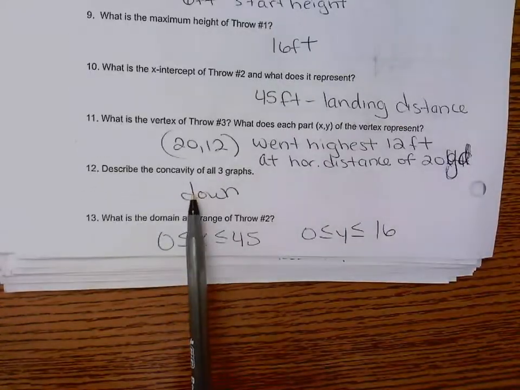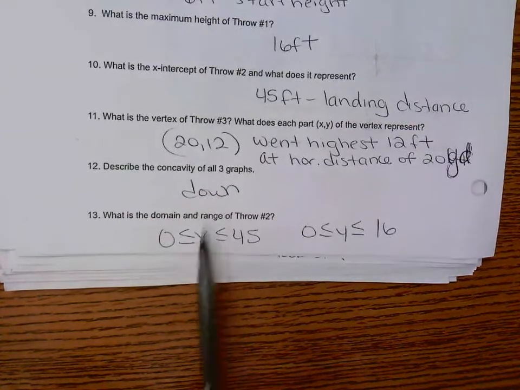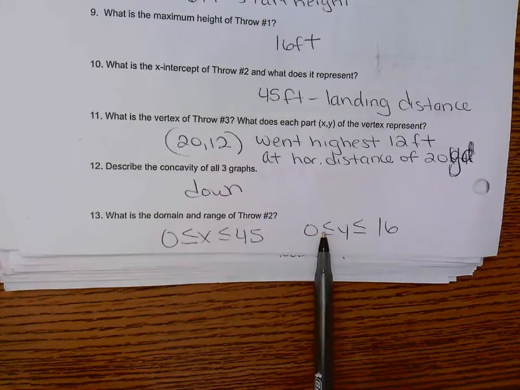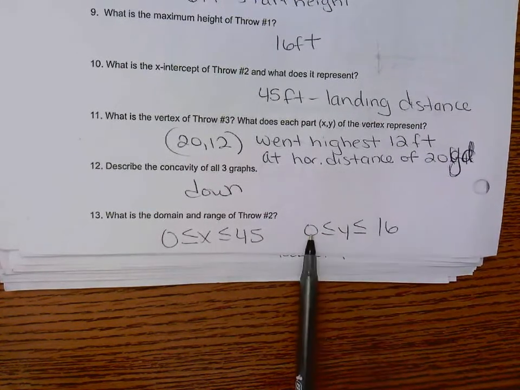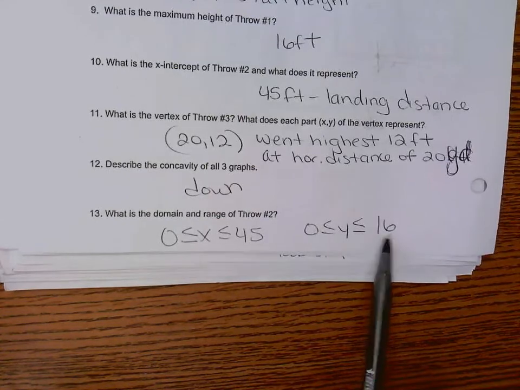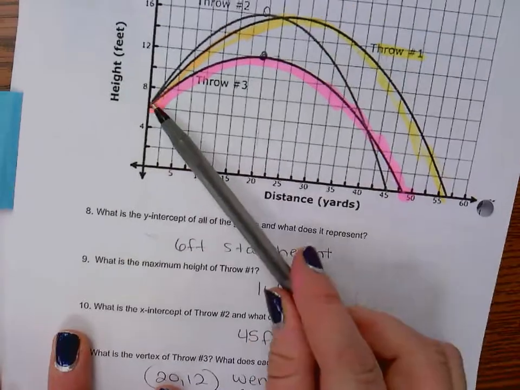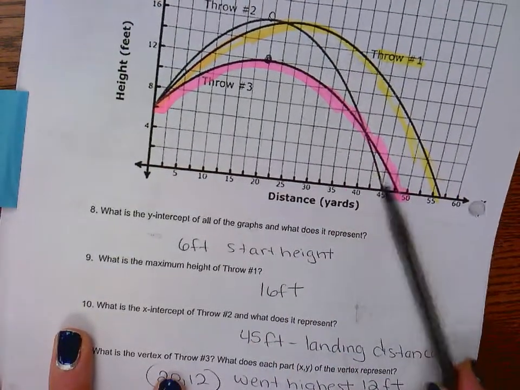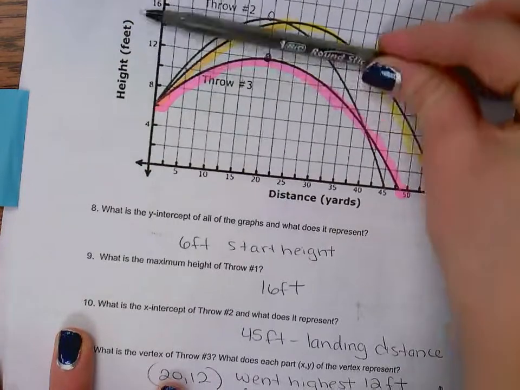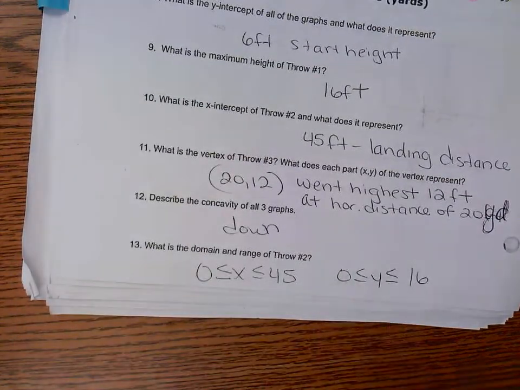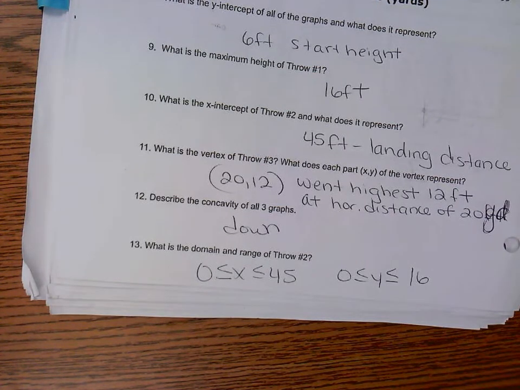And then it's concave down for all of them. And I said X for that one was between 0 and 45 on the graph, and the Y values were between 0 and 16. Did you say between 6 and 16? Because the reason it actually goes all the way down to 0, even though it starts at 6, is it eventually goes below 6, right? So it really fills this whole area from 0 up to 16. So make sure you didn't put 6 to 16, even though the starting height was 6. It eventually goes to 3 feet, 2 feet, you know. All right, so we've got some of those to practice.